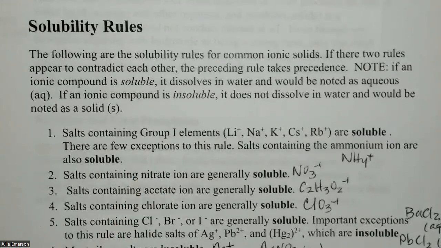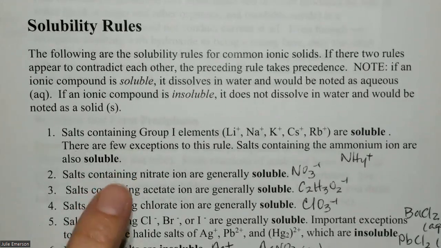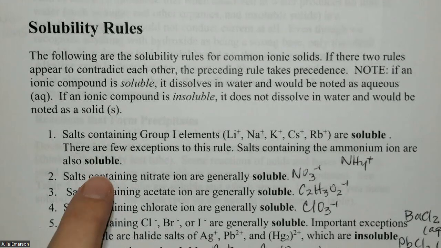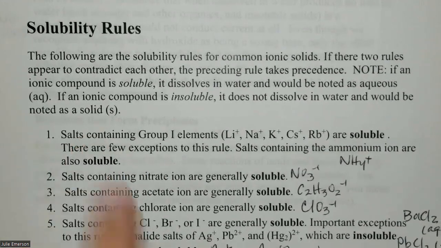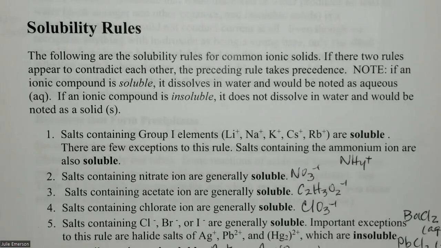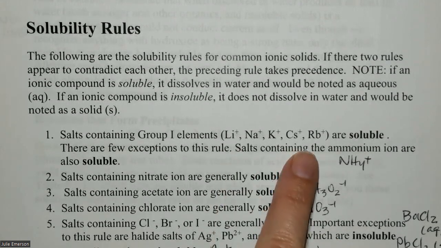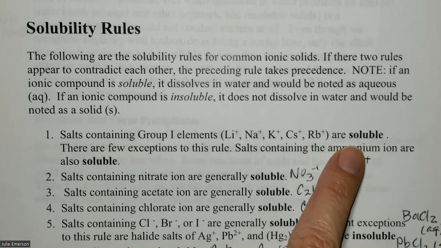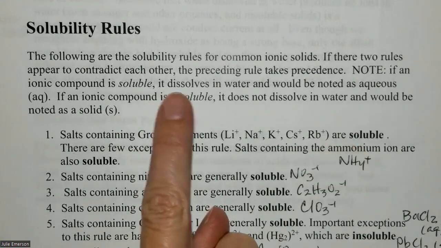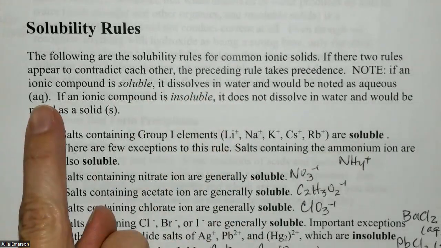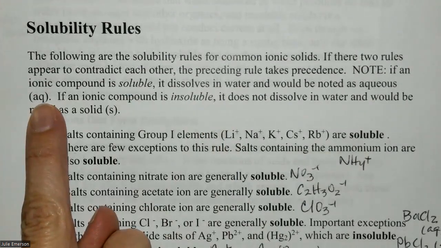They are listed in order of dominance, so rule 1 trumps anything after that, and rule 2 would trump anything after that. Rule number 1, which is an easy one to remember, but you don't have to, is that group 1 metals like sodium, potassium, lithium, those alkali metals, are always soluble in every compound they're in, which means they always dissolve in water. If it is soluble, we mark it aq, saying it is dissolved in water.